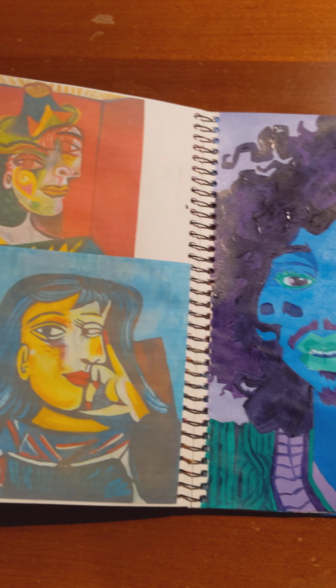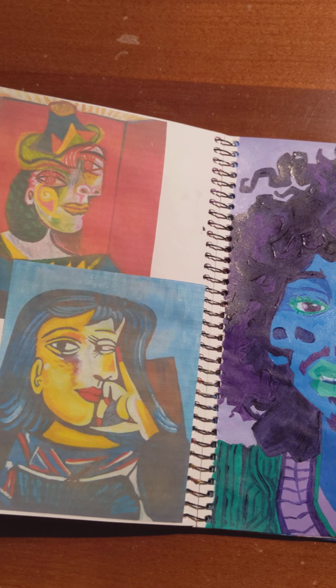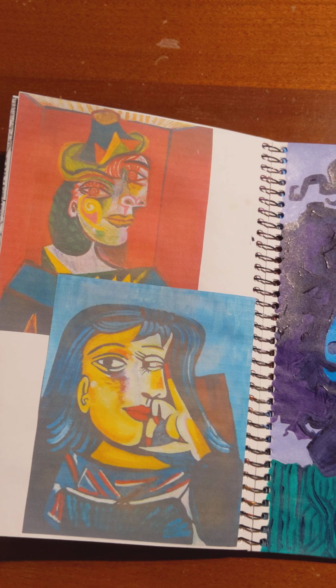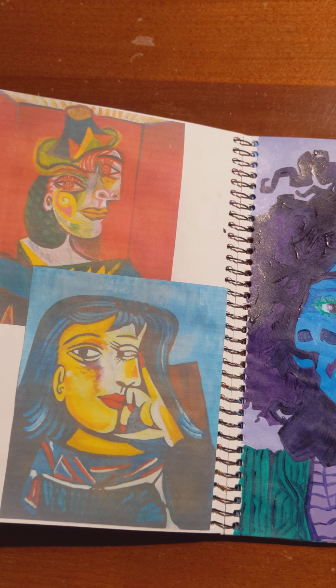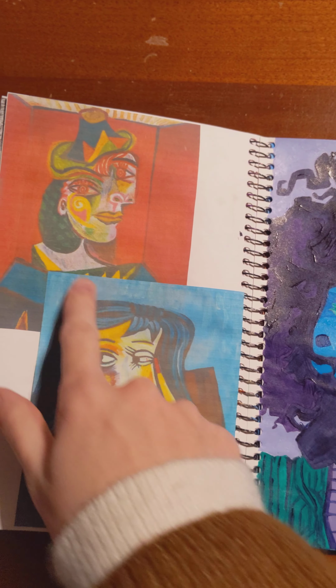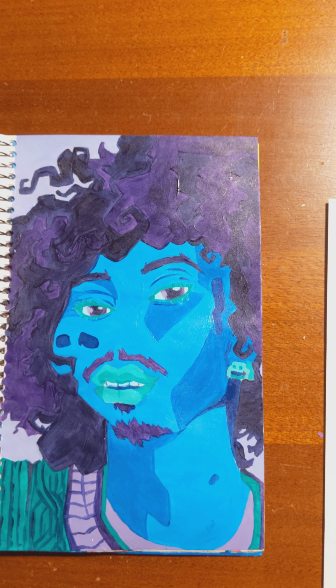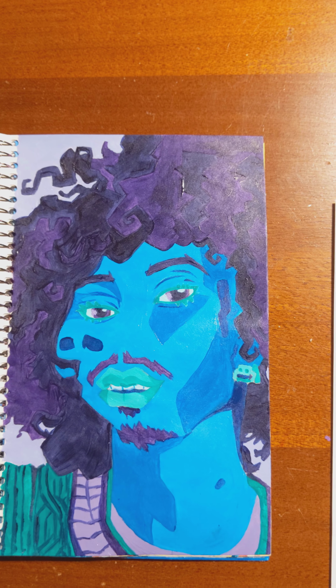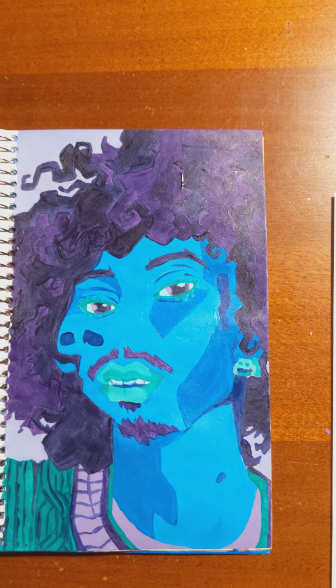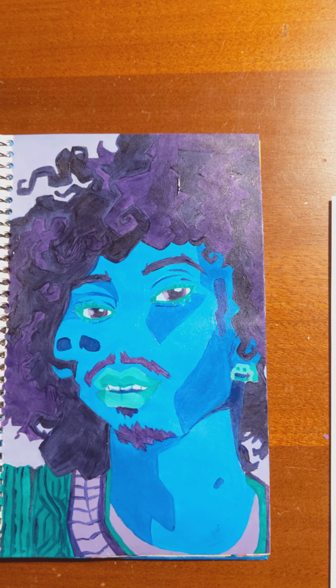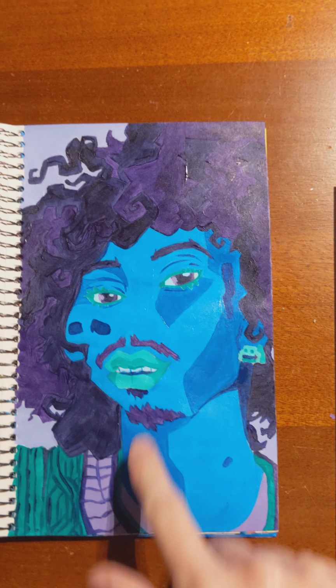Next one is Picasso. Picasso is best known for co-founding Cubism and breaking down his subjects into geometric forms. These are some examples of his work. I tried to imitate this by keeping my lines mostly angular and creating depth in the face using solid color blocking, like around here.